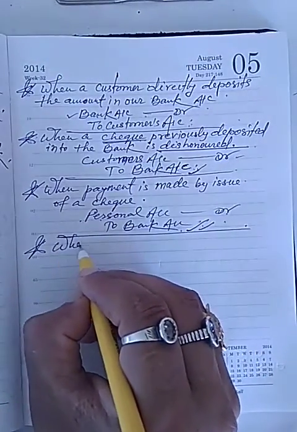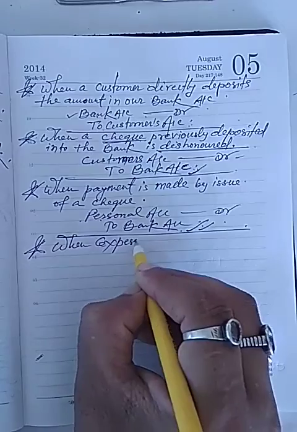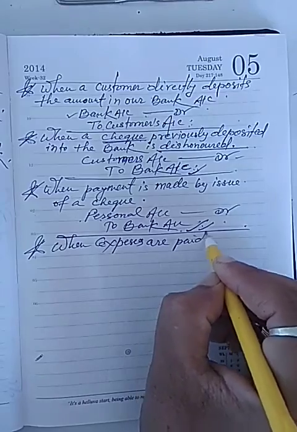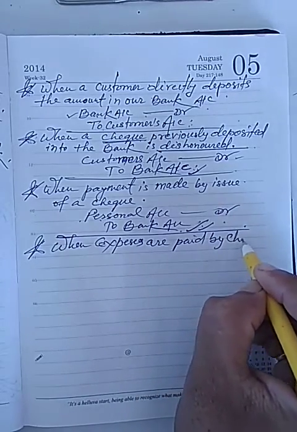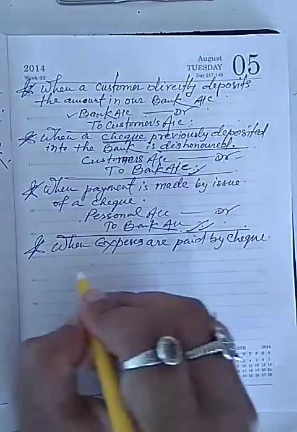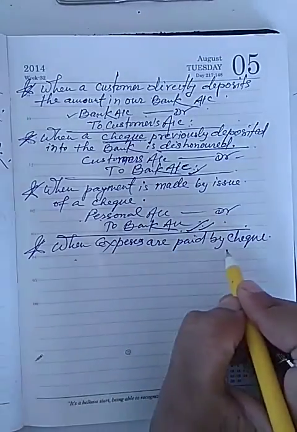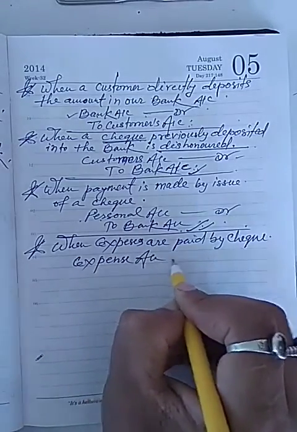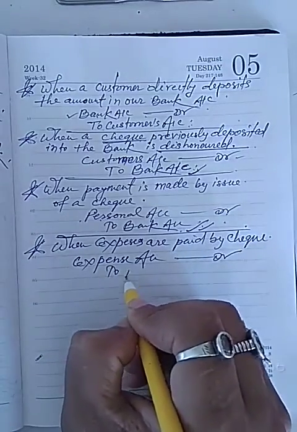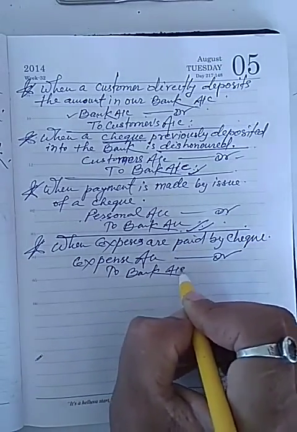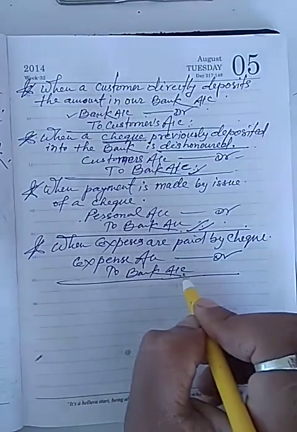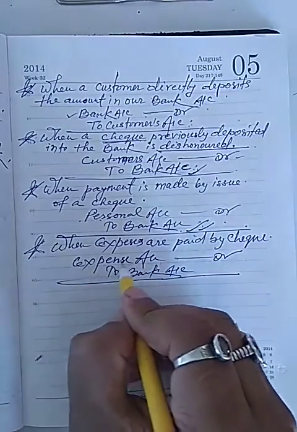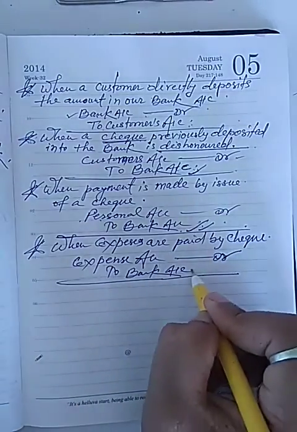When expenses are paid by check, then journal entry will be expenses account DR to bank account. Suppose salary paid by issuing a check, then journal entry will be salary account DR to bank account.